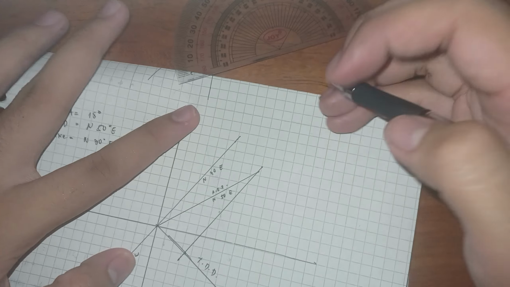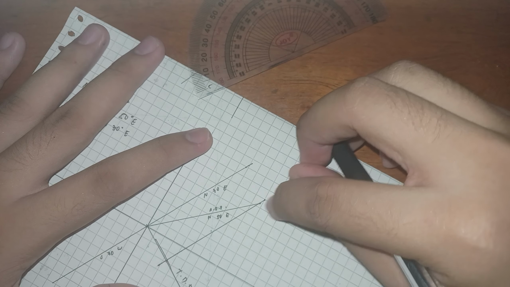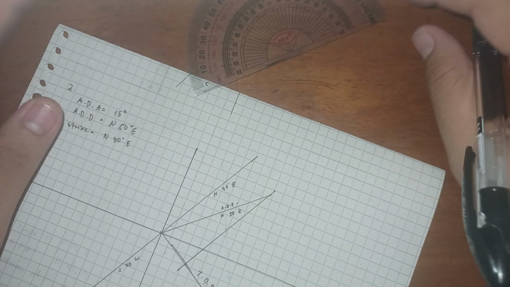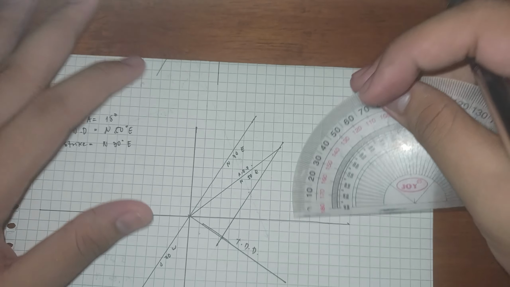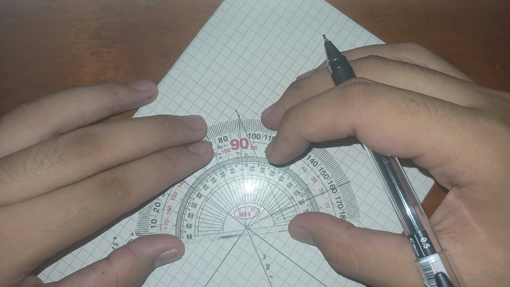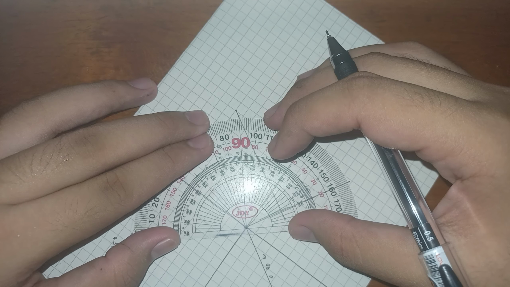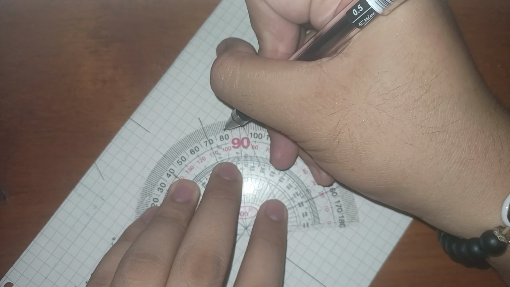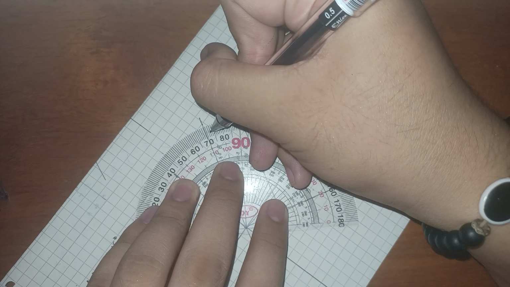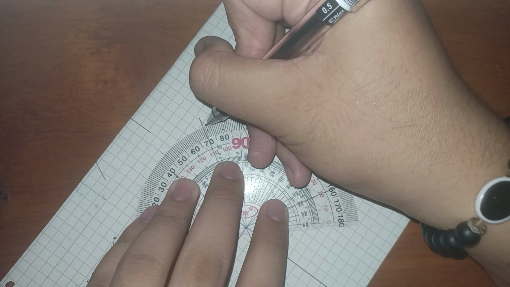Now, we will be connecting our apparent dip direction and our, ay wala pa natin na plot, actually, ang ating apparent dip angle. Sorry. So, 18, di ba? 10, 15, 16, 17, 18.